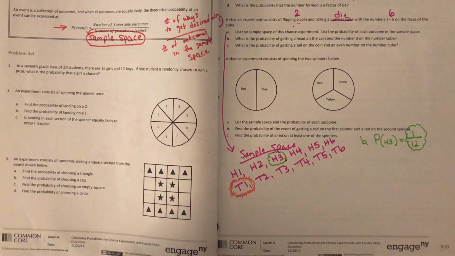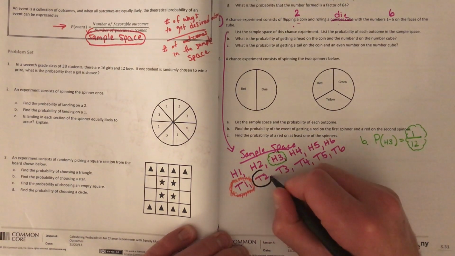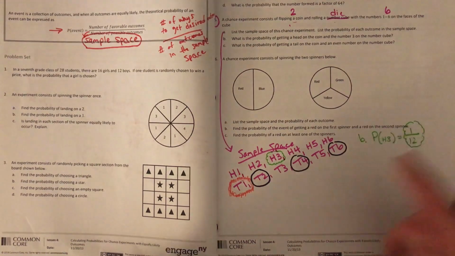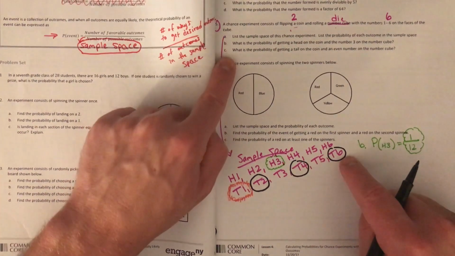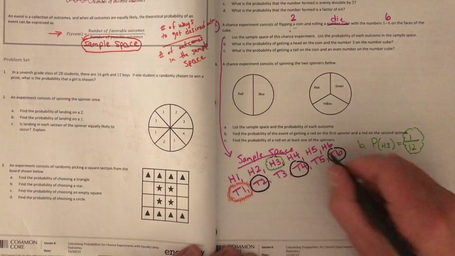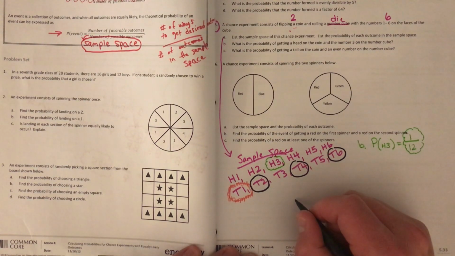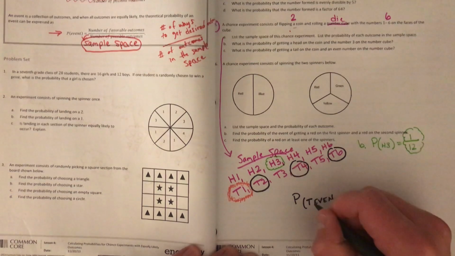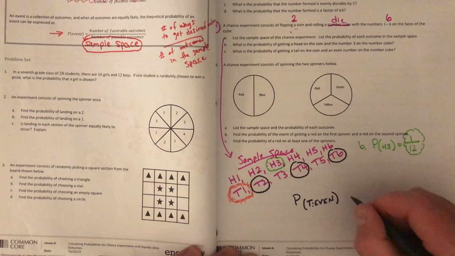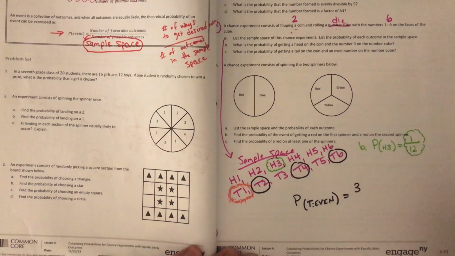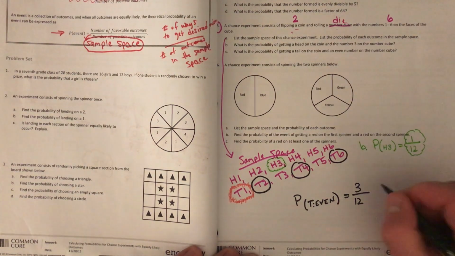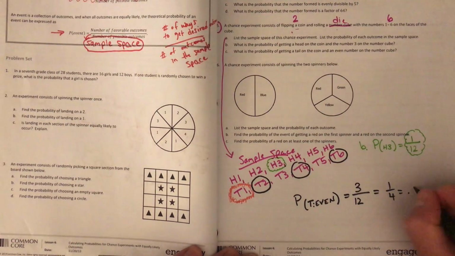Use black. Okay, so I want tails and 2. I want tails and 4. And I want tails and 6. So I've got 3 desirable outcomes that meet the criteria for question C. And it's out of the 12 possible outcomes. So the probability of tails and even, I guess I'll write that as tail colon even, equals 3 possible ways to get that divided by 12 possible outcomes in the sample space. And so that's the same as 1/4 or 0.25.